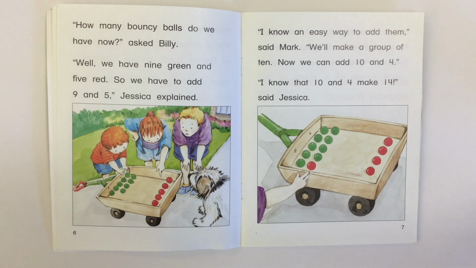I know an easy way to add them, said Mark. We'll make a group of 10. Now we can add 10 and 4. I know that 10 and 4 make 14, said Jessica.